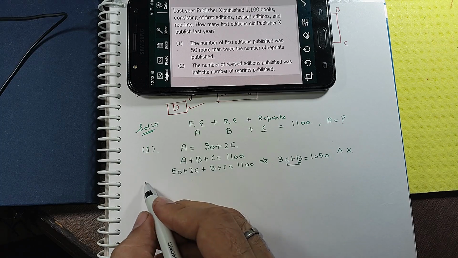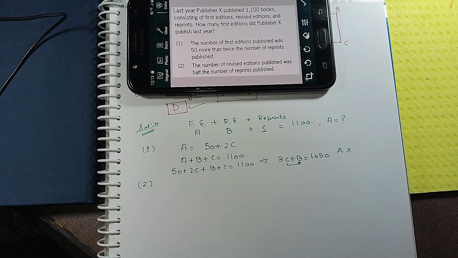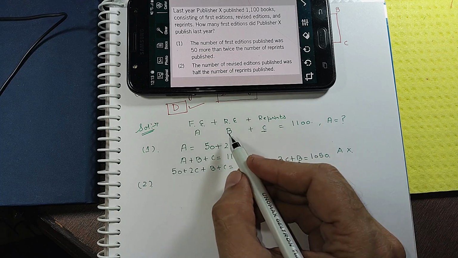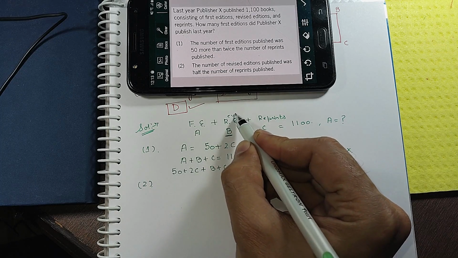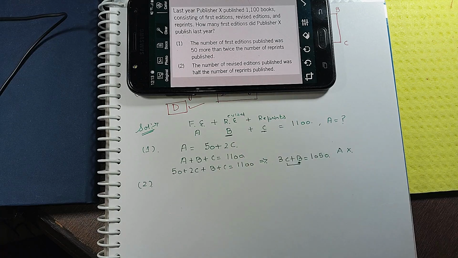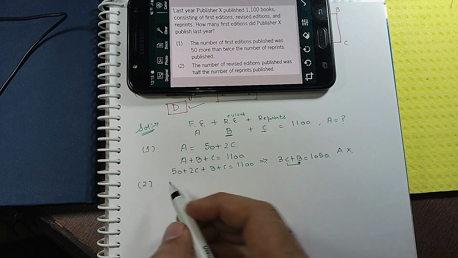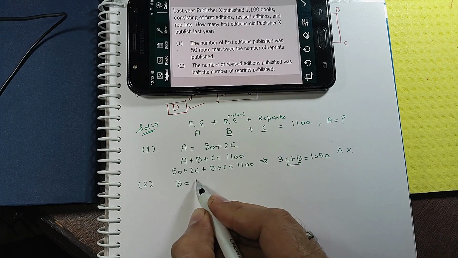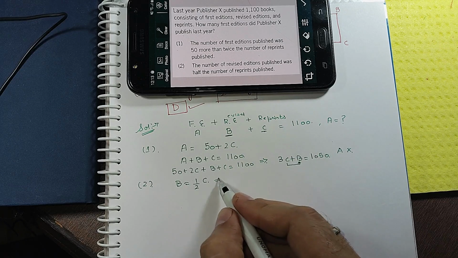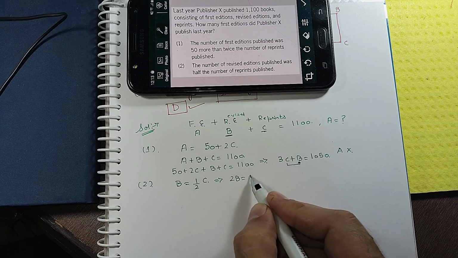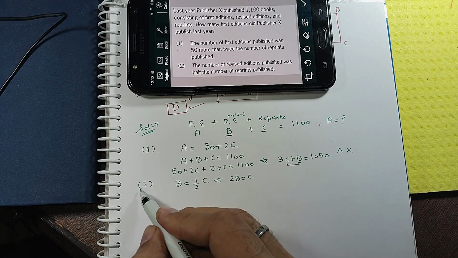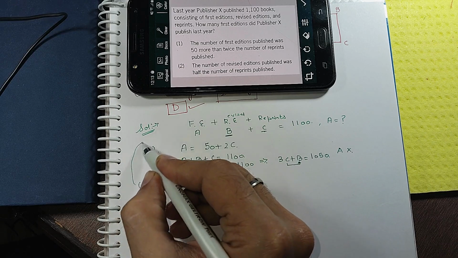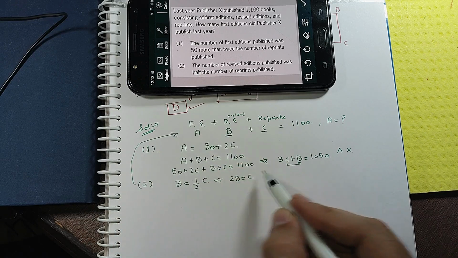Now moving to statement 2. Statement 2 says the number of revised editions, because we have assumed this to be revised editions, was half the number of reprints published. So that means reprints are C, so B is equal to 1 by 2 C, or I can say that twice B is equal to C. Now for statement 2 alone, we can't use anything from statement 1.